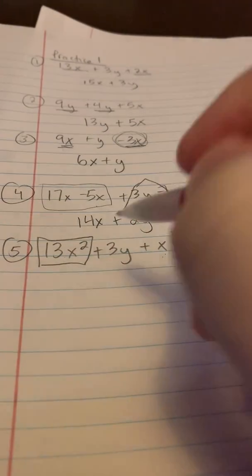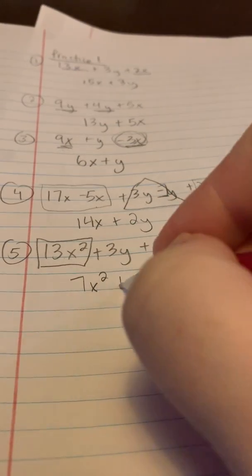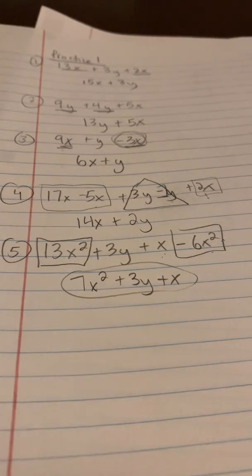13x squared minus 6x squared. I have 13x squared, so I'm taking away 6 of them. I'm left with 7x squared plus 3y plus x. That is my final answer.